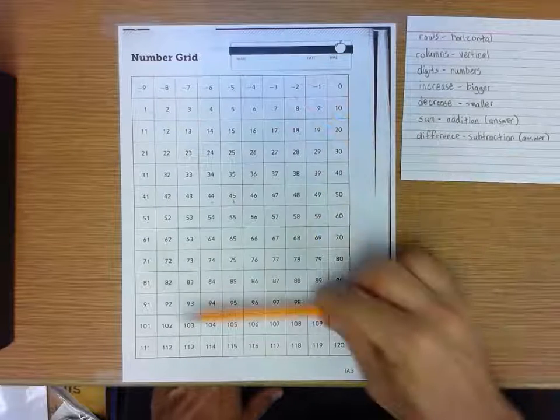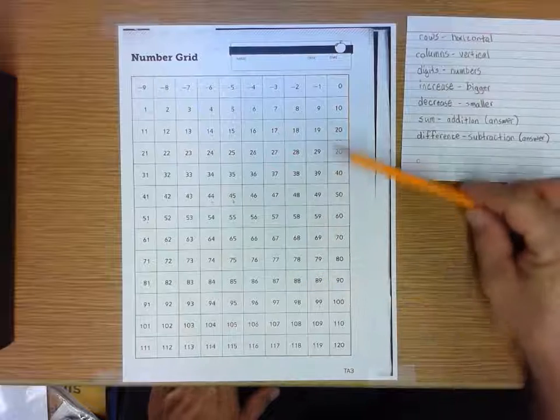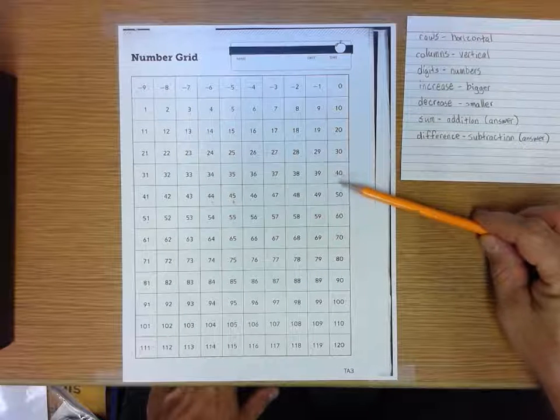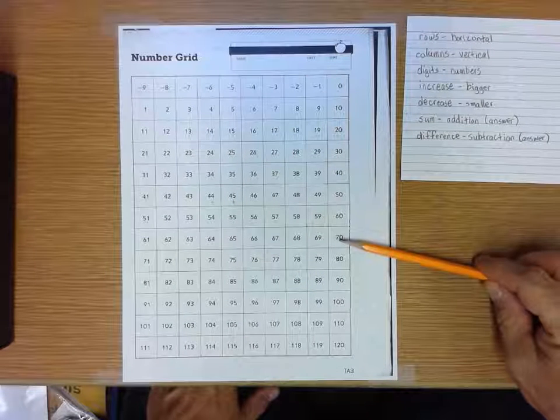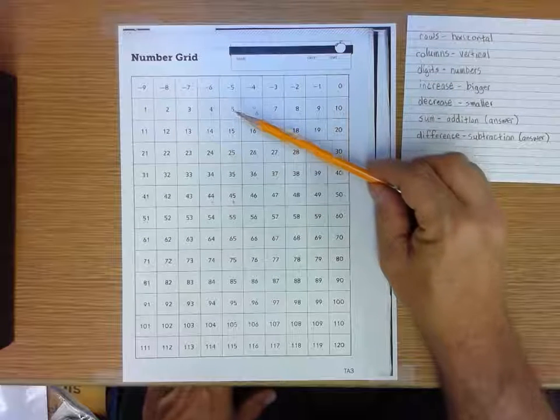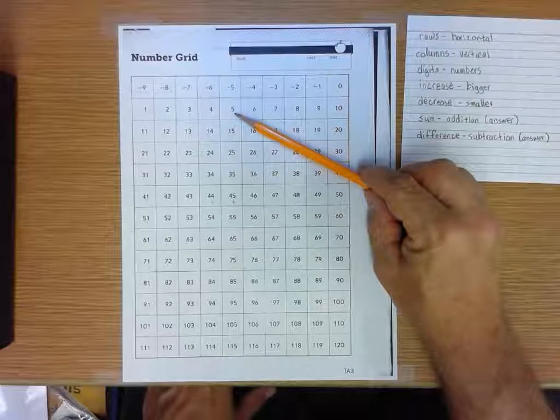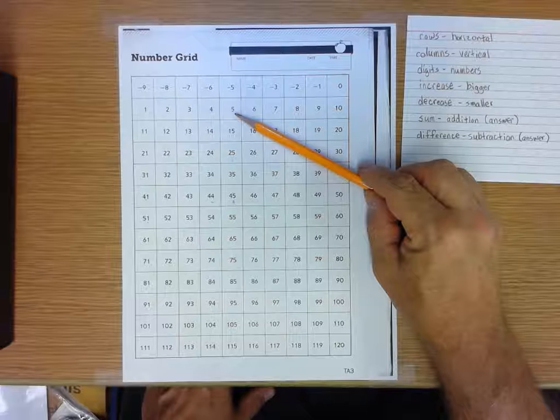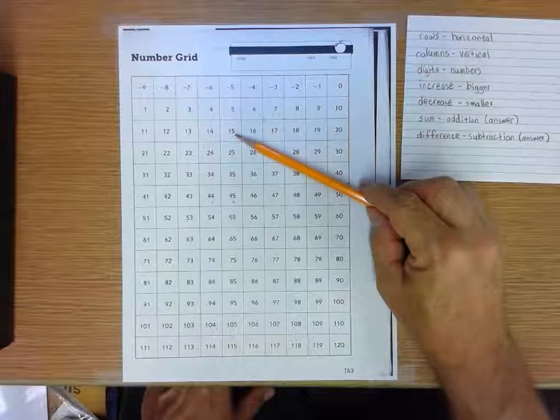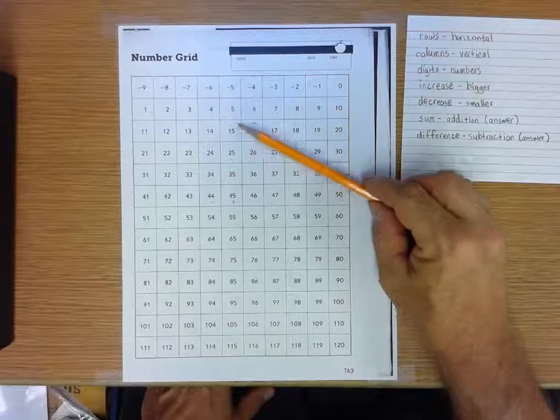So as we talked about the grid earlier, as you move down in this column, you're adding 10. Let's go try something very quickly here. If you go to the 5 in the second column here, and you go down one row, what happens to the 5?